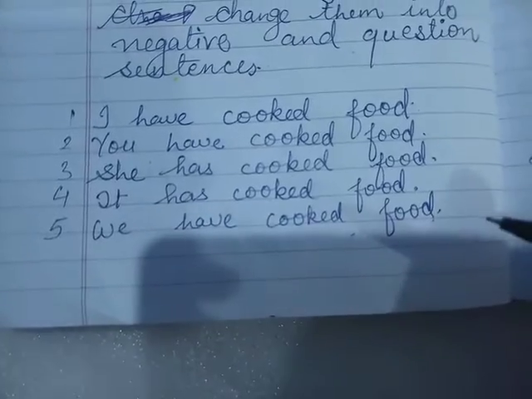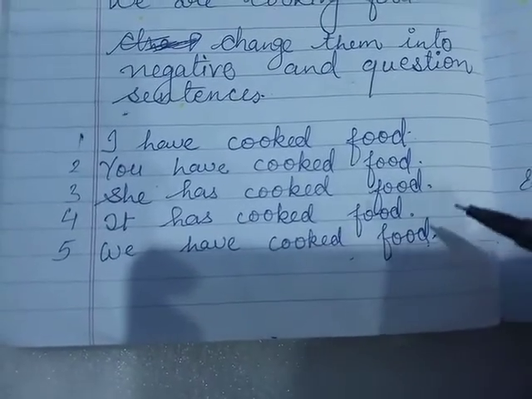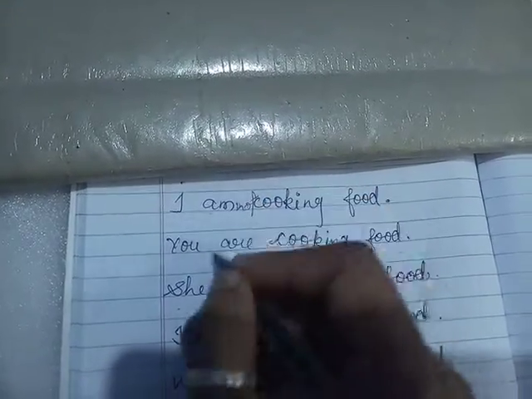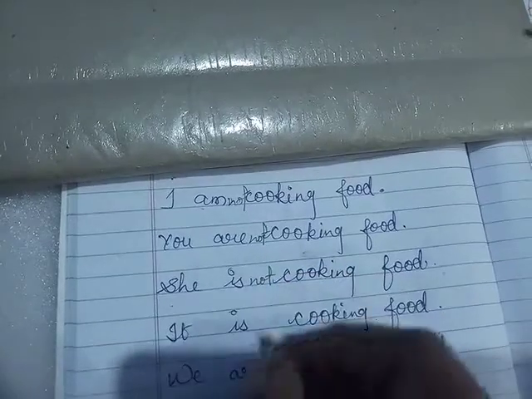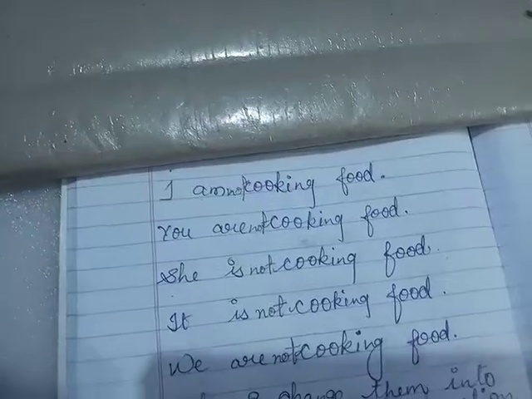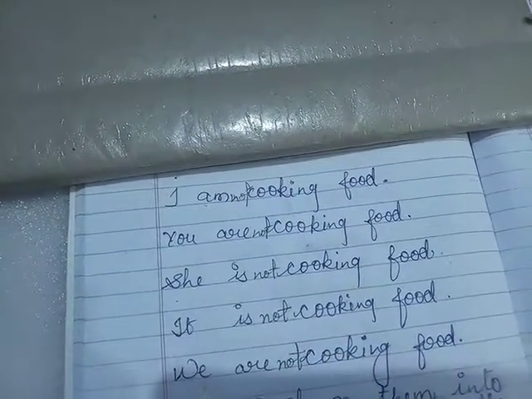So before we go ahead, let us solve the exercise of present continuous tense. I am cooking food. The negative would be I am not cooking food. You are not cooking food. She is not cooking food. It is not cooking food, and we are not cooking food. So it becomes negative. Let's go to interrogative sentence.